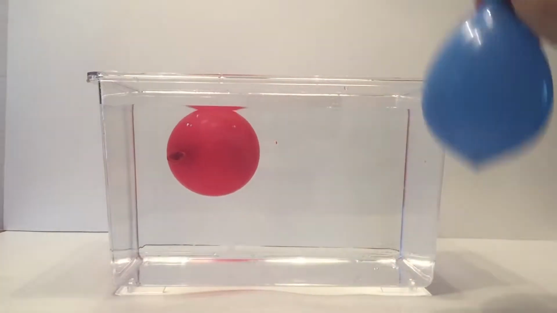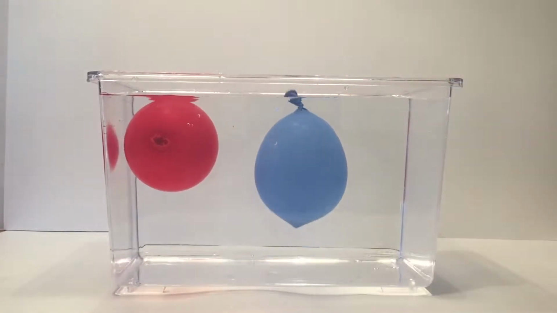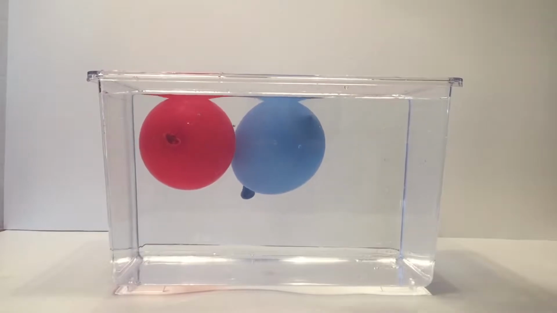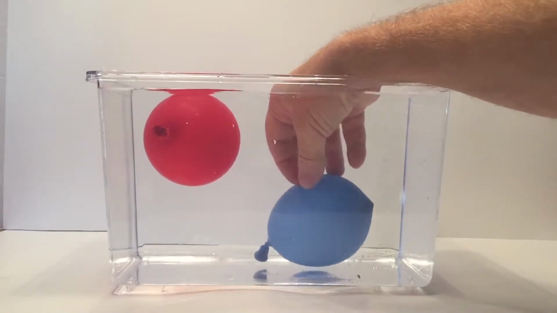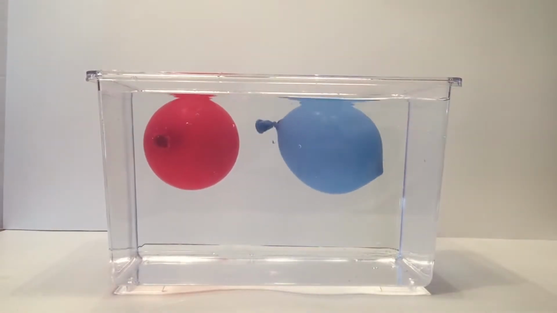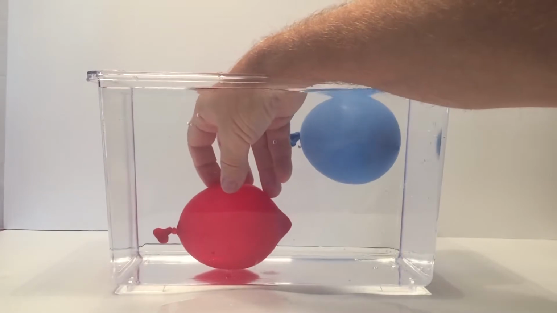So the hot water balloon still floats, and we take the cold water balloon, representing blue, and see if it's going to sink or float. Well, the difference this time is, no matter if I push it down or not, like this, it wants to float. With being in the cold water, it's just going to float, where before in the hot water, it wanted to sink.